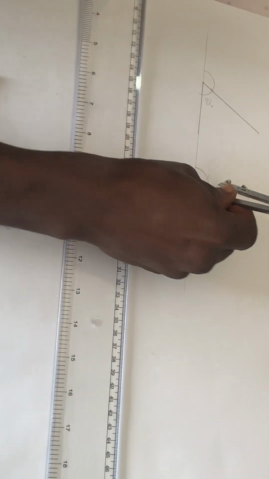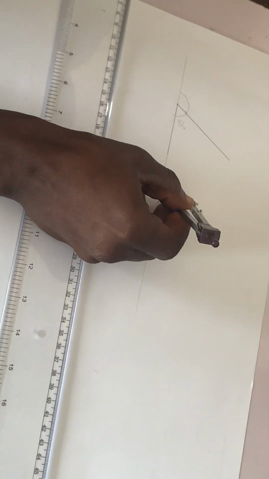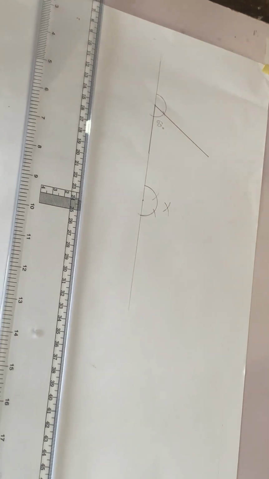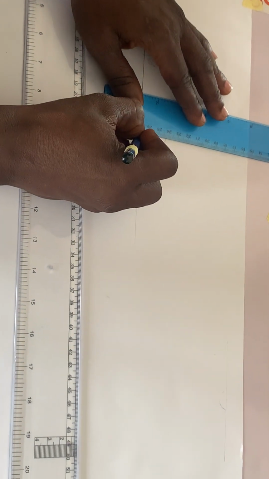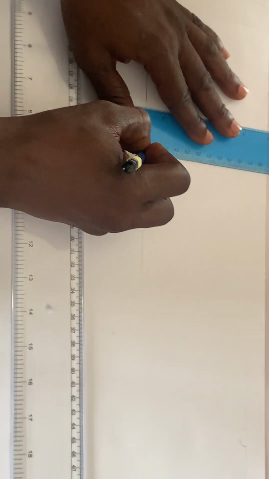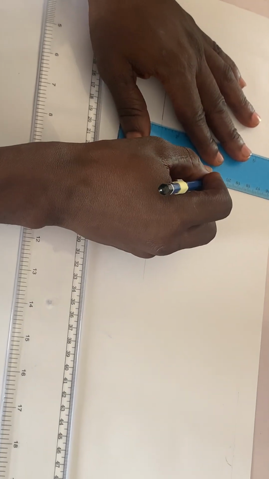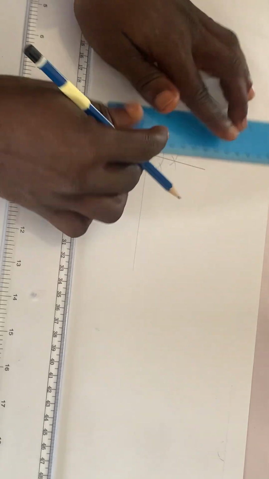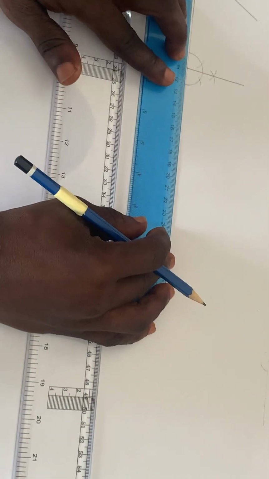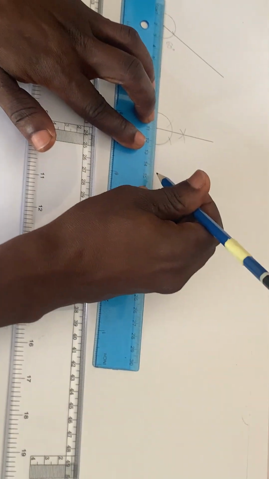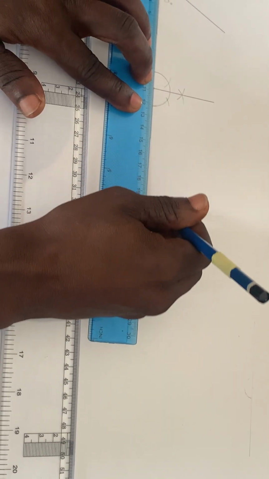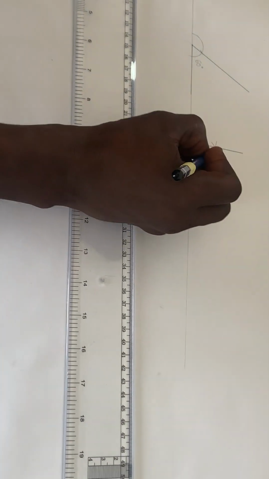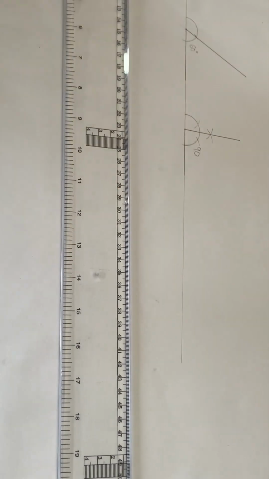Put it here. Put it here. So that's 90. So the part I'm taking. So this is 90. You get it?